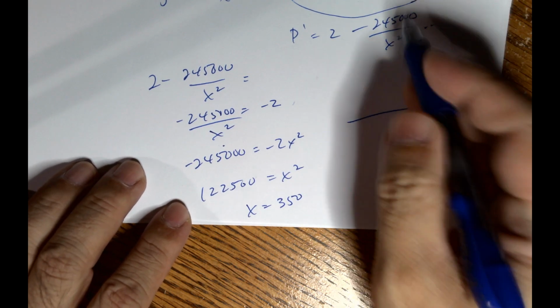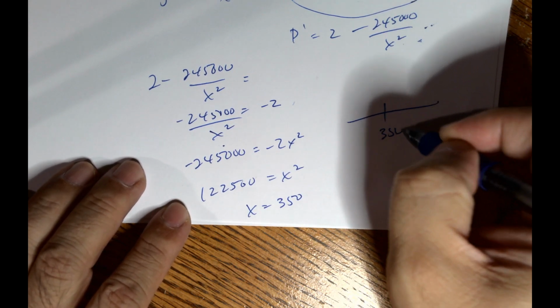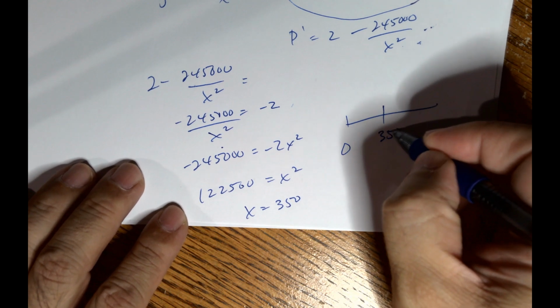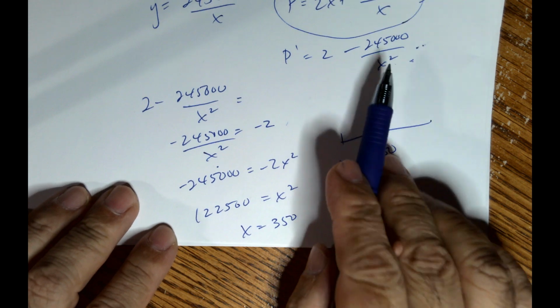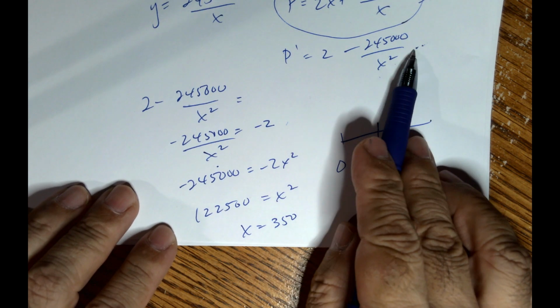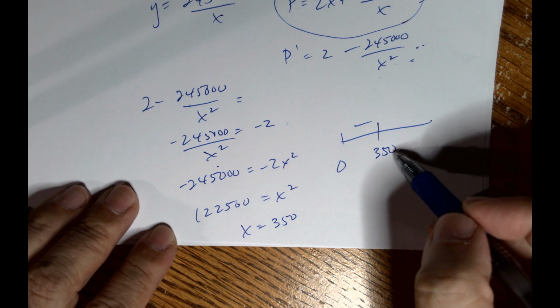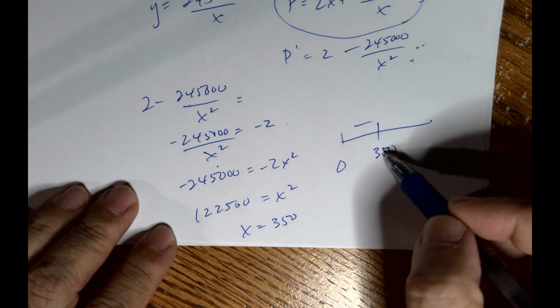Let's see what happens. So I use 350 as my critical point, and I'm going to put 0 here, somewhere between 0 and 350. So if I plug in 1 into this expression, it'll be 2 minus 245,000. So that's definitely negative. Plug in something bigger than 350. What's a nice number? Let's say 700.